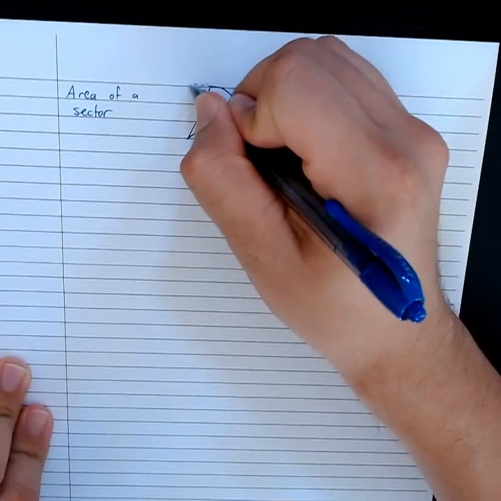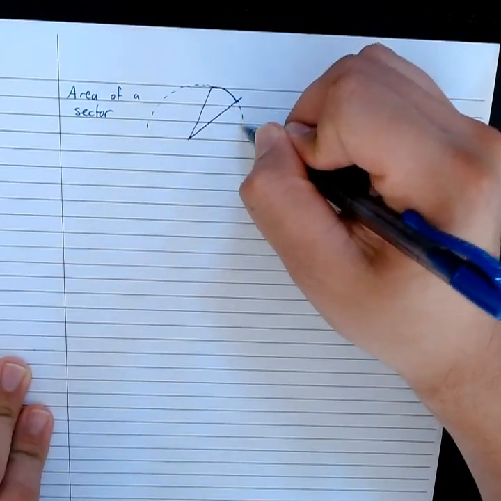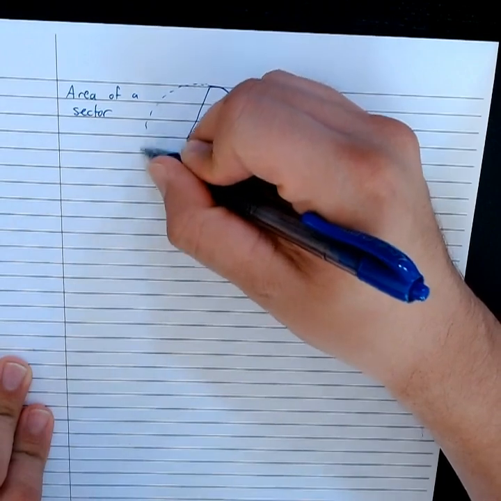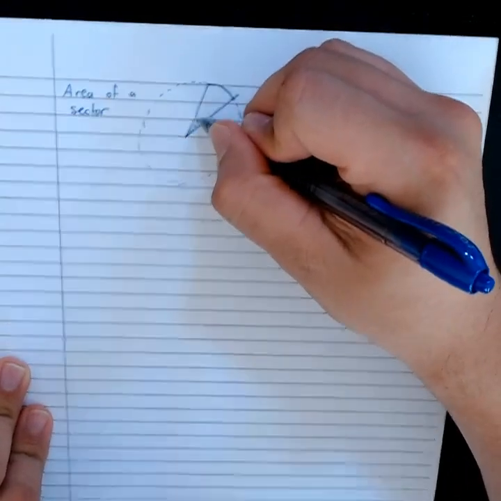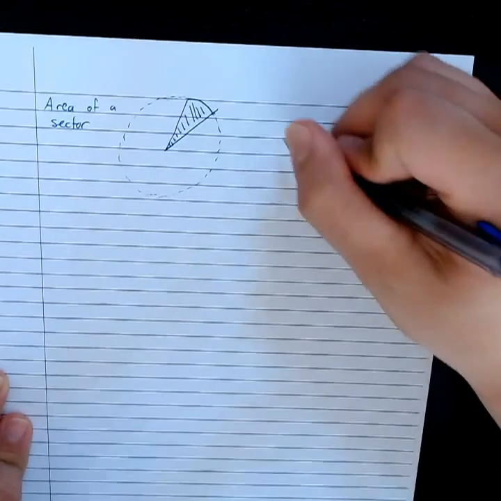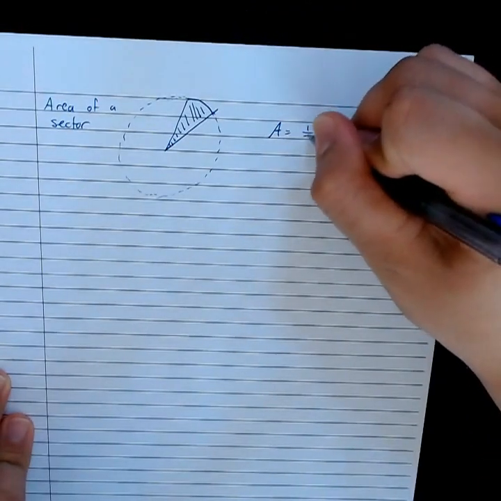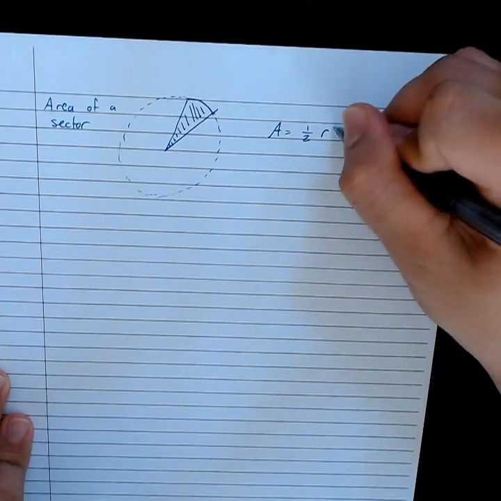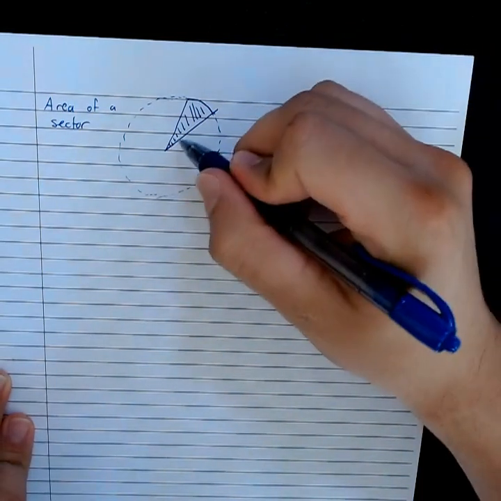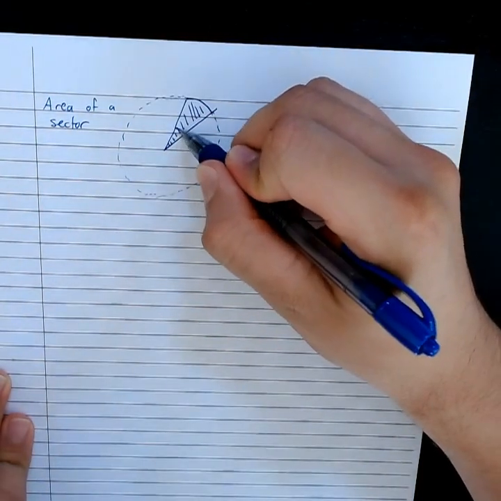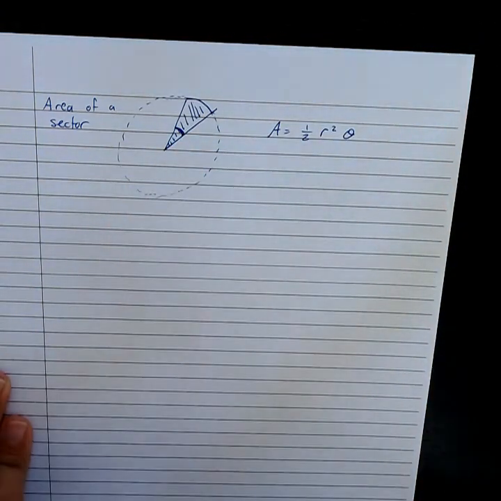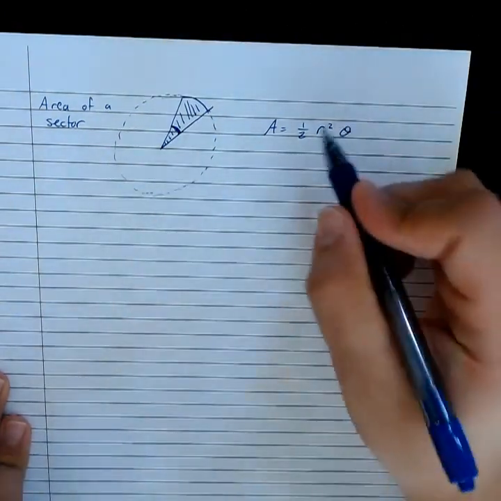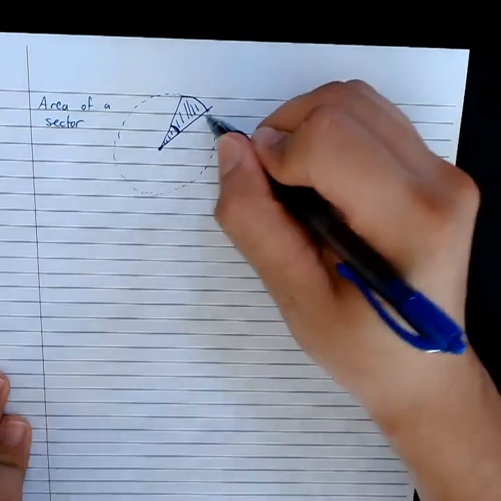So here you can imagine that being the full circle, but here we're only considering a single sector, a single wedge. And in trigonometry, you learn that the area of a sector is 1/2 times r squared times theta, where theta is the angle, the central angle here, over which the sector is measured, and r is the distance from the center to the outside.